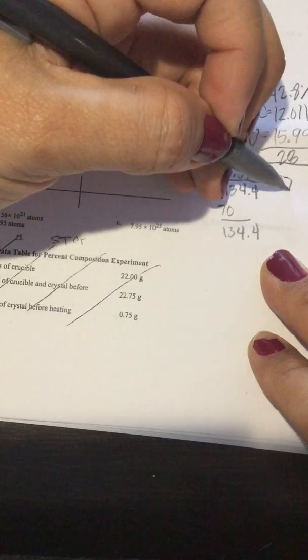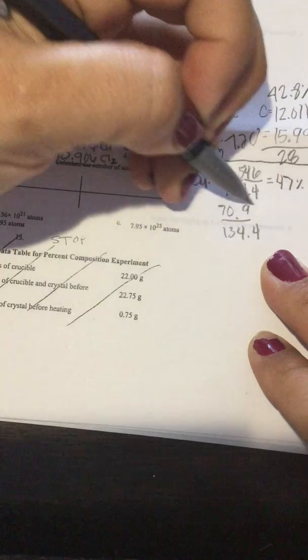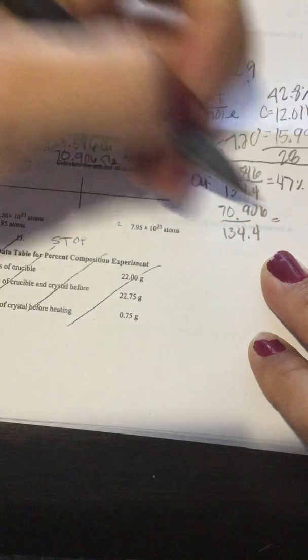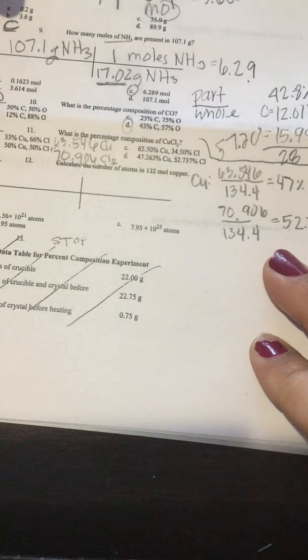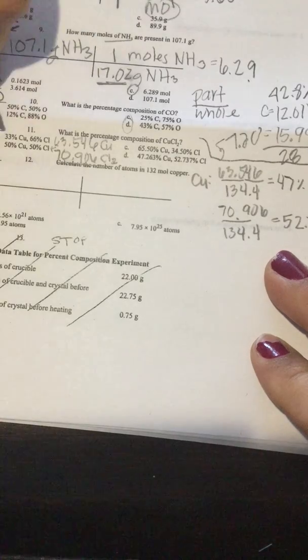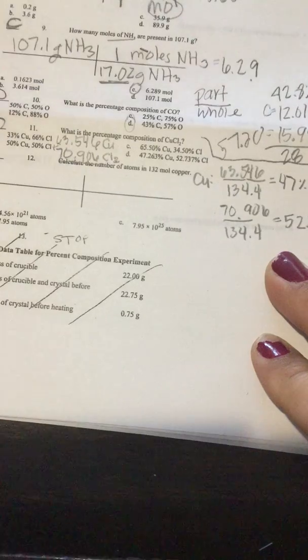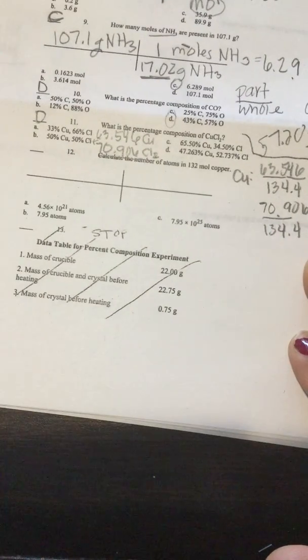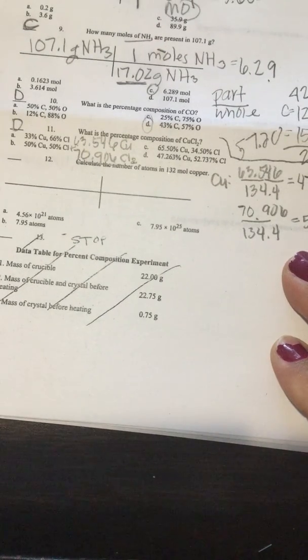Yeah. 46. Okay, so these are roundabout numbers that we can see the answer. So then it's going to be D. Okay. Any questions on how to find percent compositions?